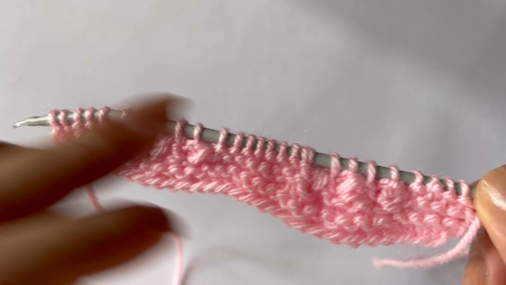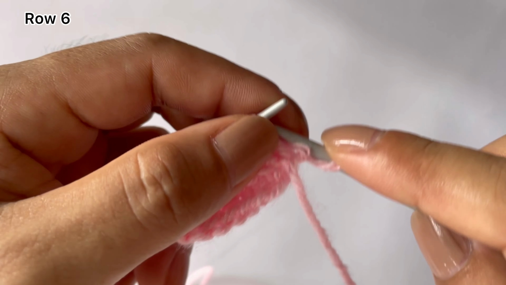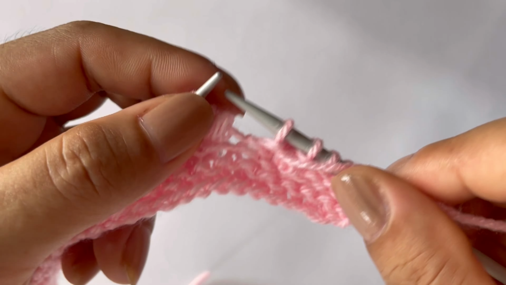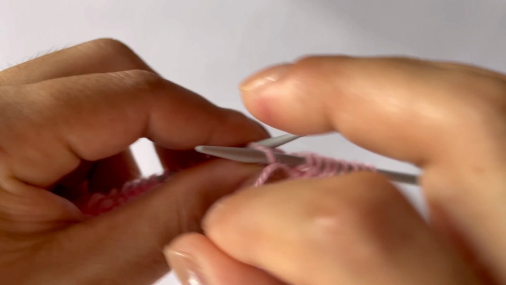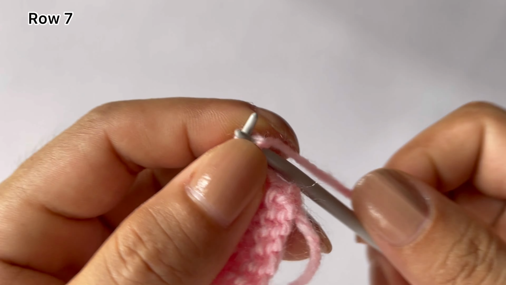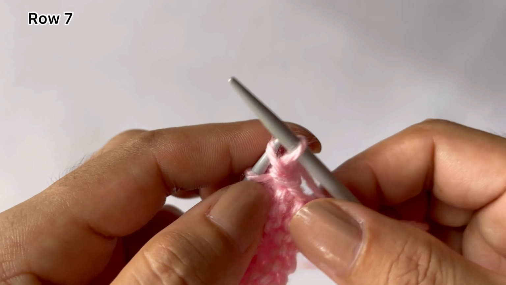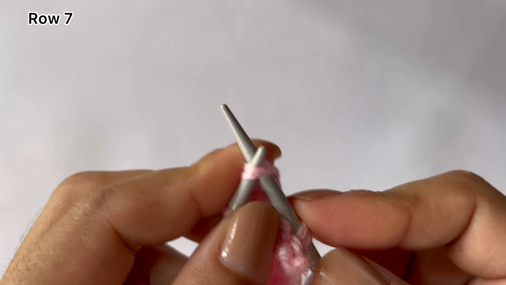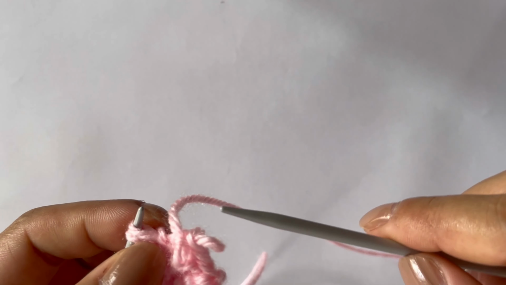Row 6, purl all stitches. Row 7, on row 7 your edge stitch, knit through the back loop and start the repeat from here, knit 1, knit 2 together 2 times, knit 2 together, knit 2 together 2 times.